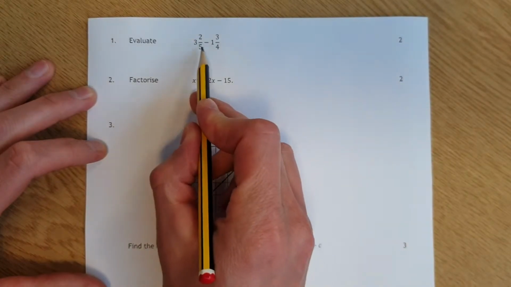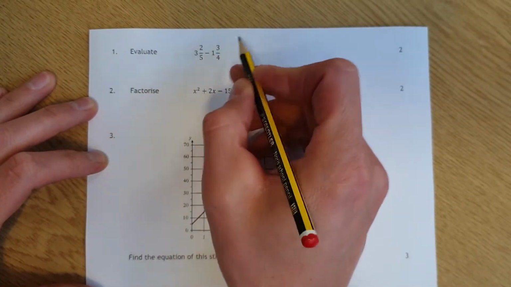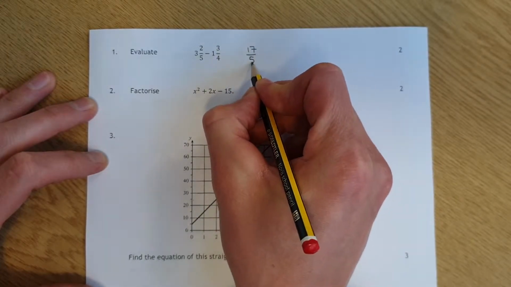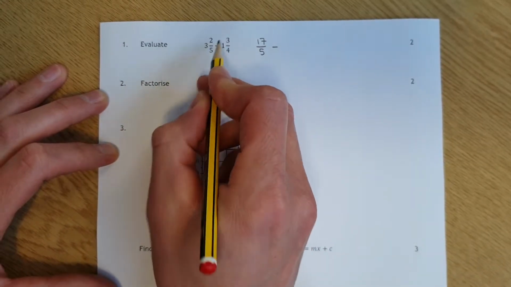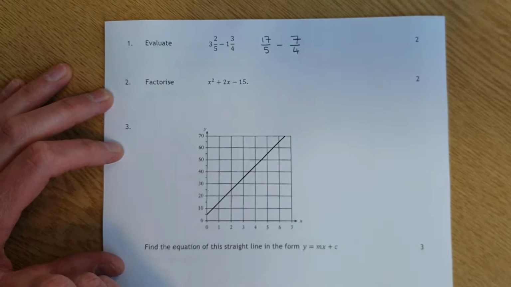I'm going to turn them both into improper fractions first. So 3 fives are 15 plus the 2 gives you 17, so it's going to be 17 over 5. Take away 1 times 4 is 4, plus a 3 is 7. Gives you 7 over 4.